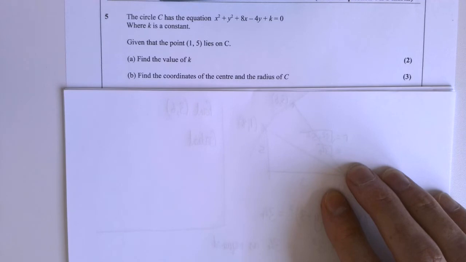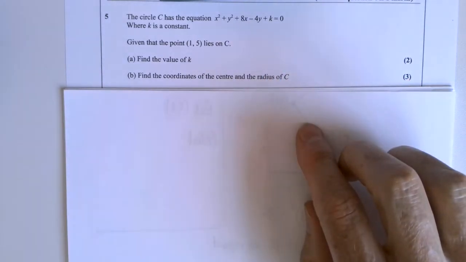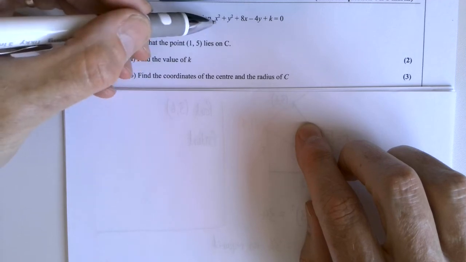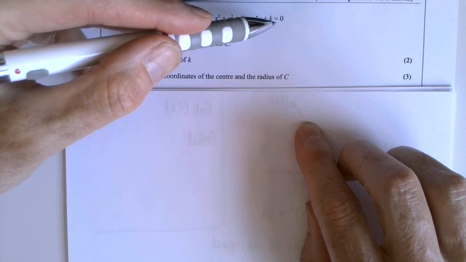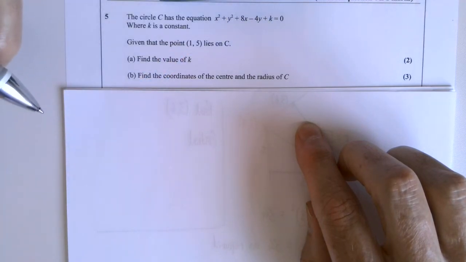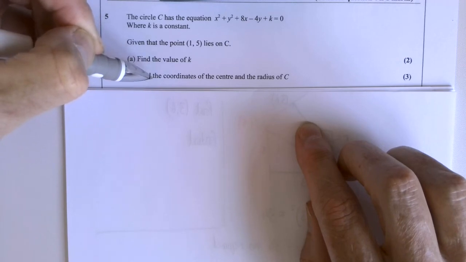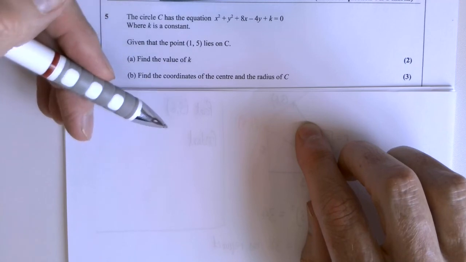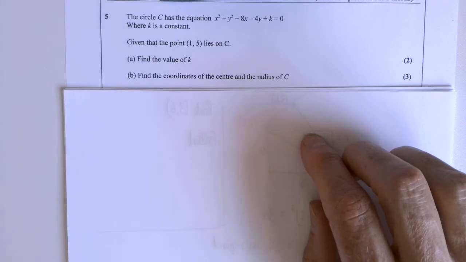Okay, so this question is much like the previous one, except we've got a missing value which we need to work out first. To work out the missing value, we're going to substitute in x is 1 and y is 5, and that will just give you an equation with numbers and k, and we've got to make k whatever it needs to be to make the answer 0. Then, once we've got that, the process will be the same as the one we've just done, taking the expanded version and writing it in the bracketed version. So, again, pause, have a go.